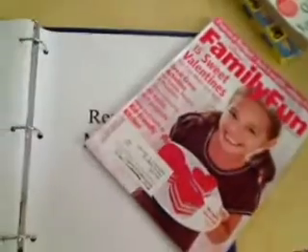Okay, so that is my notebook for the word identification strategy, and I look forward to hearing your feedback.